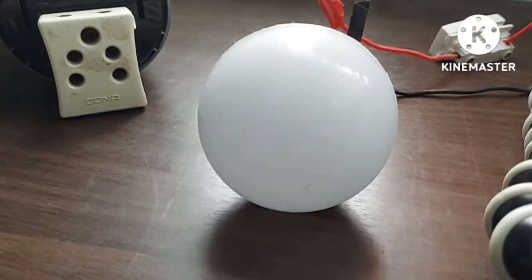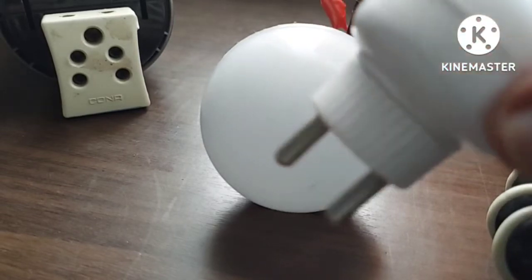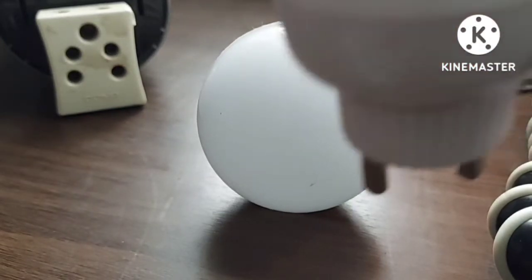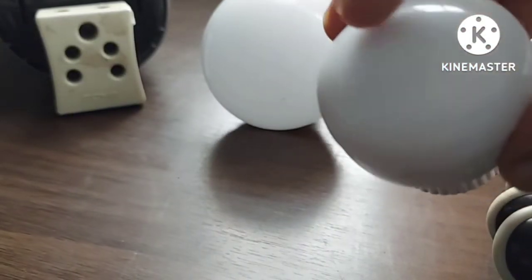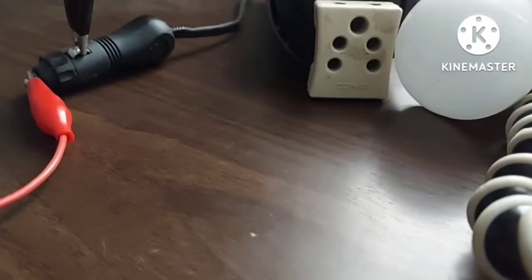So if you have a DC load, you can directly run it. Whereas, let's say an AC load like this bulb, you cannot run it directly from a solar panel or a battery because it requires a higher AC voltage, which is why you will require an inverter like this one.